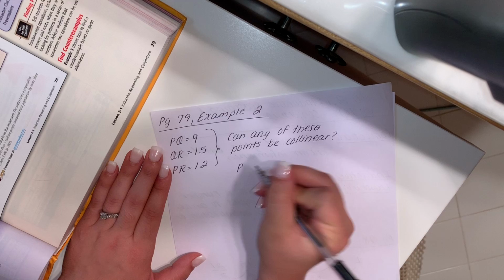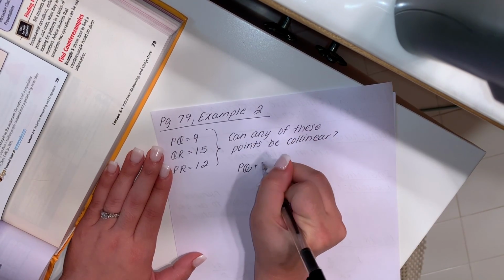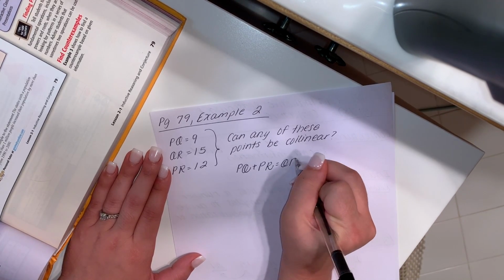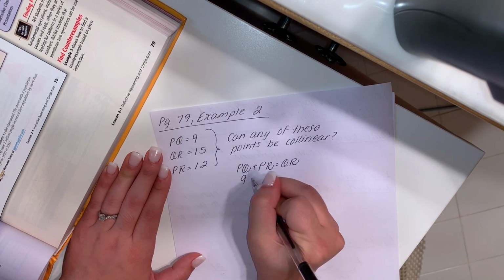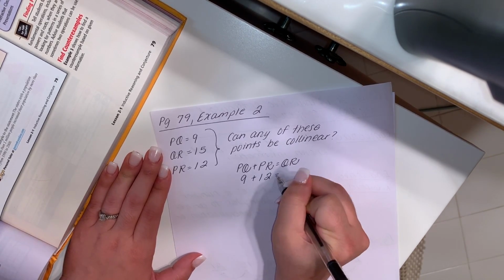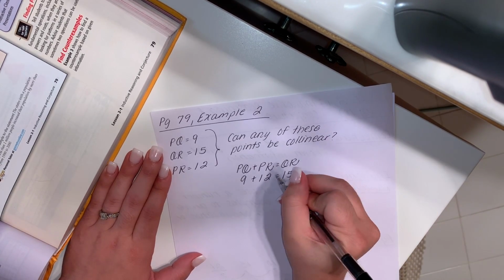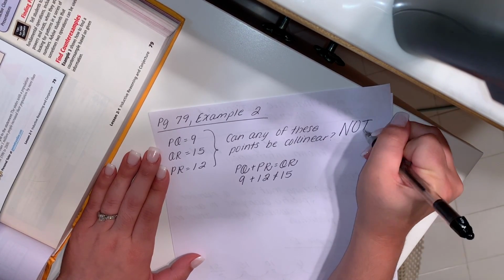Let's see if you can see what I'm talking about. I'm going to write it out. If I had PQ and I add it with PR, right, can that equal QR? So PQ is 9, PR is 12, QR is 15. Can that equal each other? No, they can't. Meaning that they are not collinear.